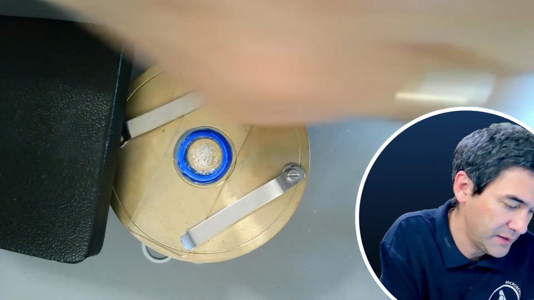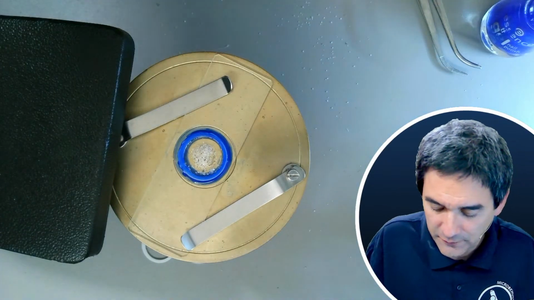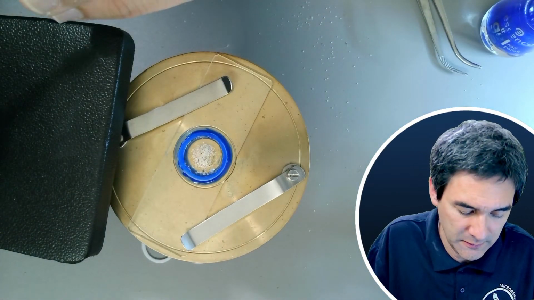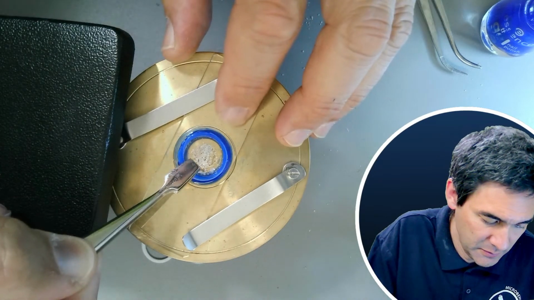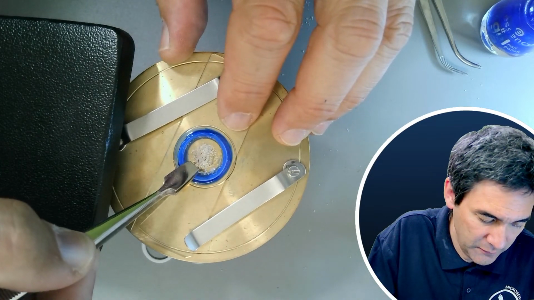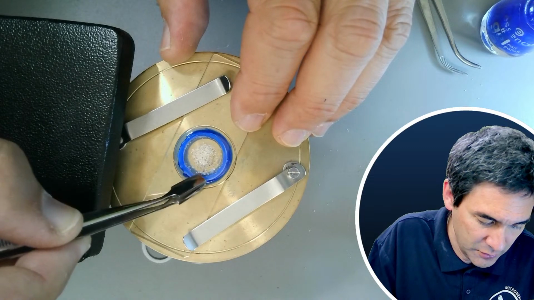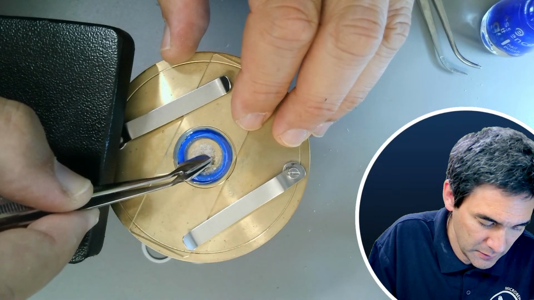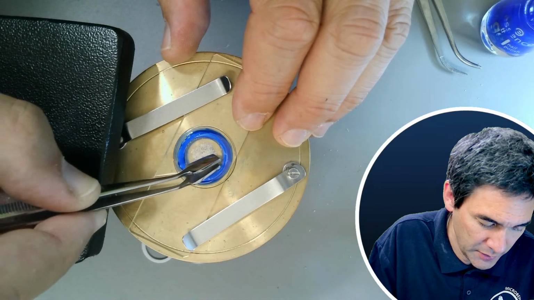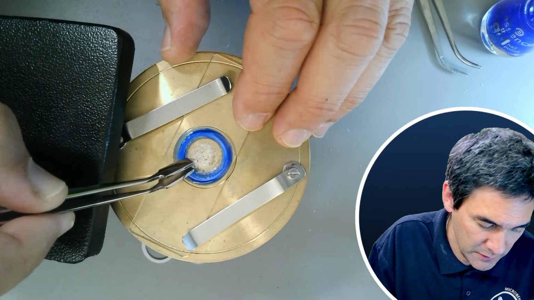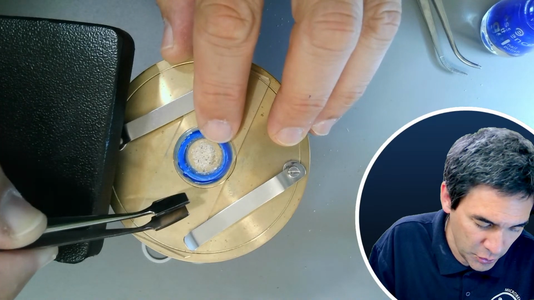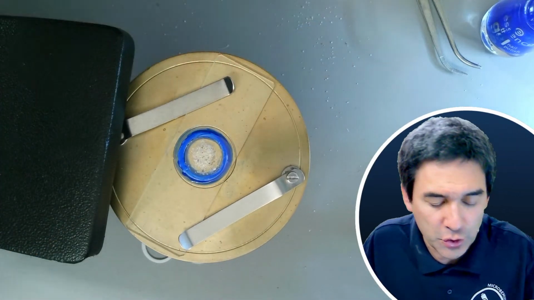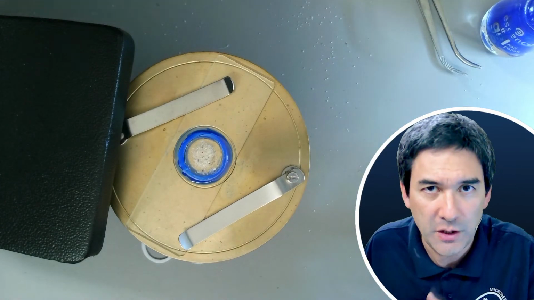So let's try this here. If this actually works, very quickly before it dries, it's a little bit difficult to see if it is properly centered or not. Yeah, I think this actually made pretty good contact. Another thing that you should be aware of every time you use nail polish is that it starts to shrink quite a bit when it dries.